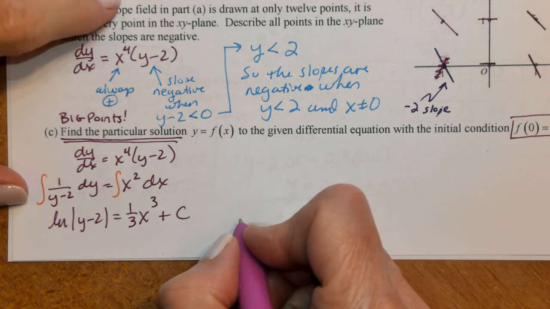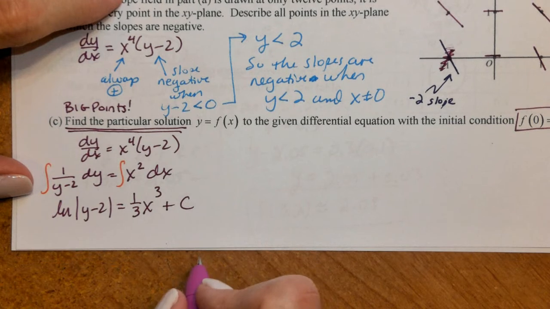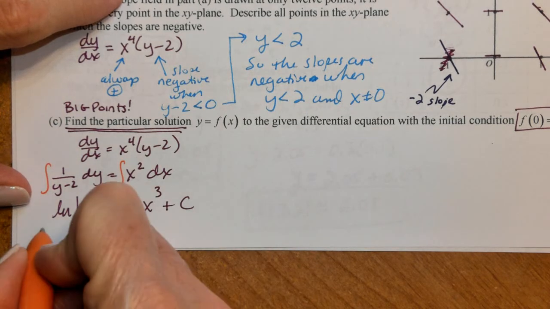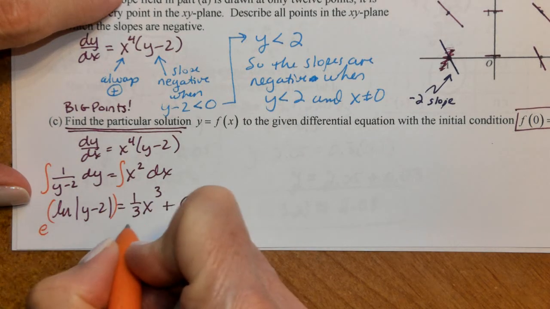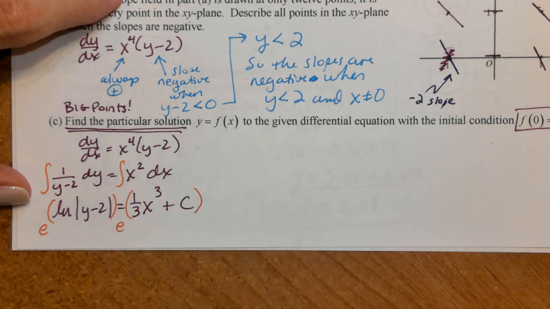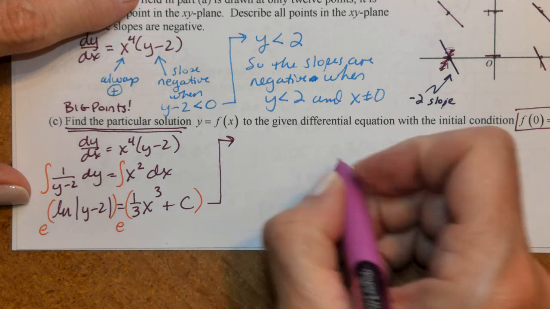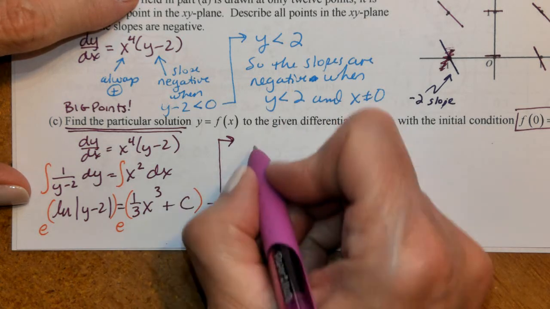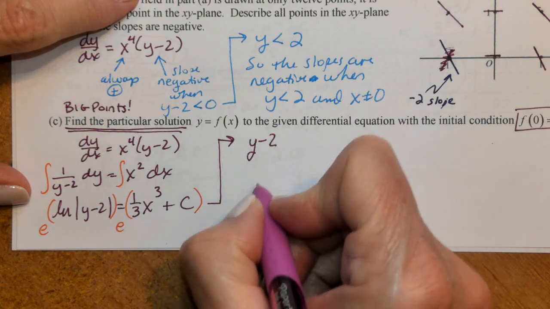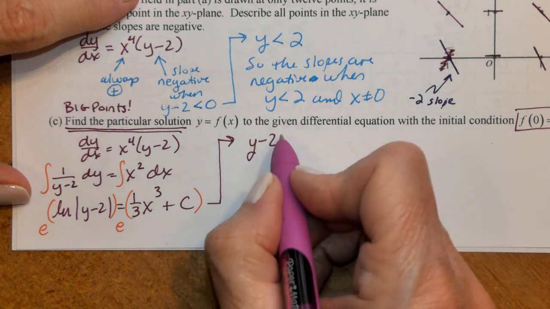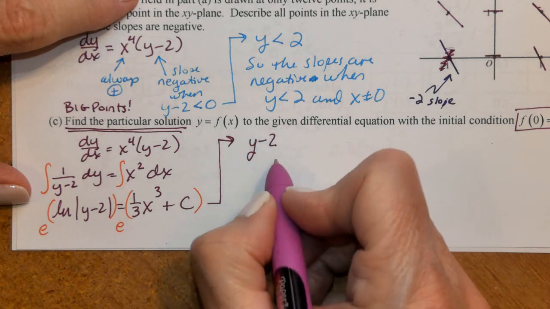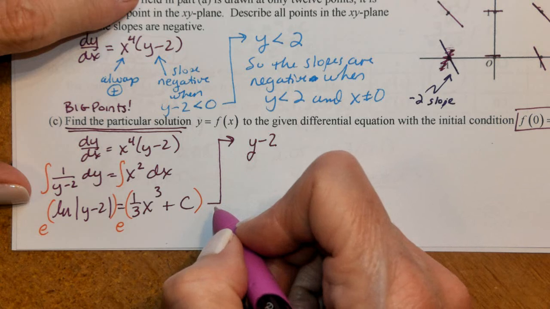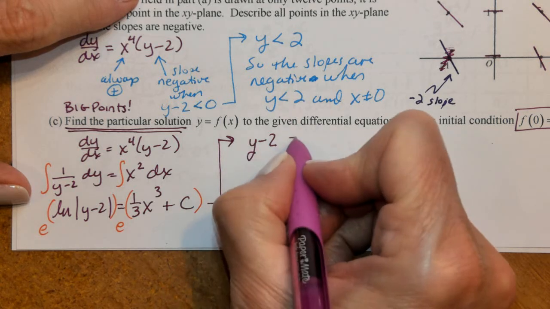Okay? Now I'm going to raise both sides. I'm going to take e to both sides, right? When I e to both sides, on the left, I have y minus 2. It would still have the absolute value bars on it, but I'm about to lose them, so I'm just going to write it without it.